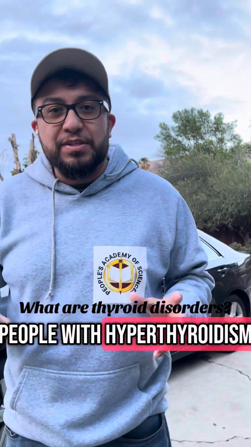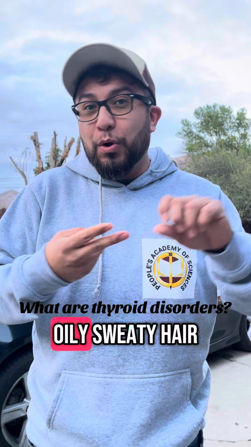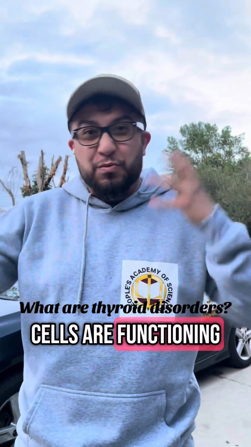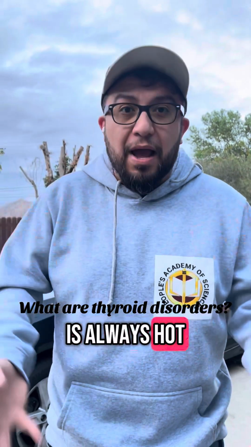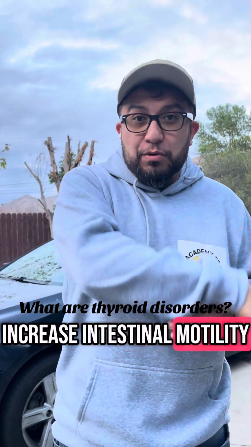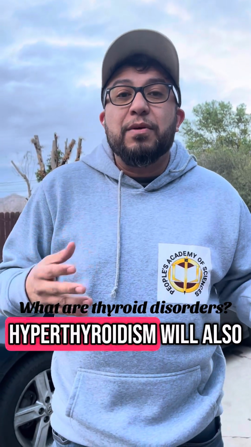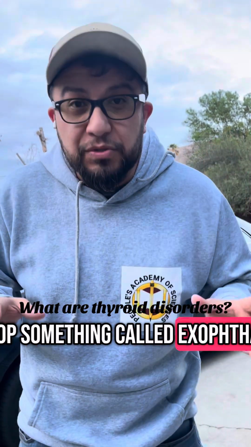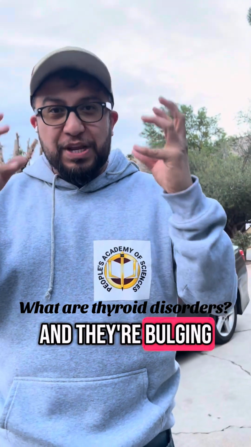People with hyperthyroidism, they're going to have tachycardia. They're going to have oily, sweaty skin, oily, sweaty hair because all the cells are functioning really fast. You're going to have heat intolerance, which means that the patient's body is always hot. You're going to have increased intestinal motility, which means you're going to have diarrhea. Patients with hyperthyroidism will also develop something called exophthalmos. And exophthalmos is when the eyes begin to get pushed forward and they're bulging outward.